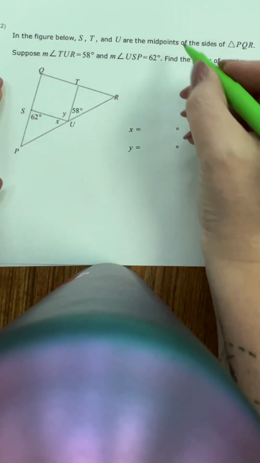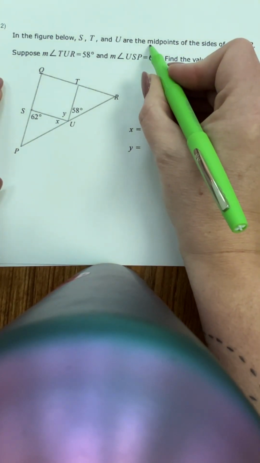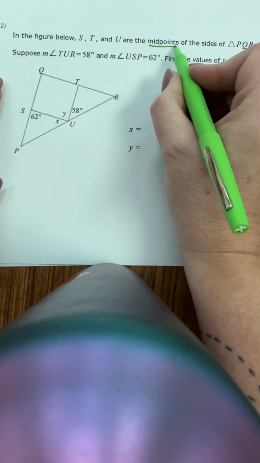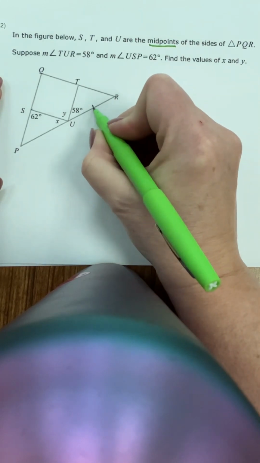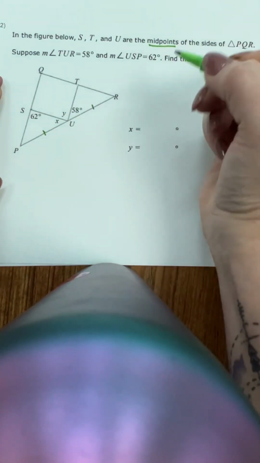All right, so this is the most missed problem from today. We need to make sure that we understand this before we take our test tomorrow. You need to make sure that you recognize you've got midpoints. So U is a midpoint, which makes this one congruent to this guy.